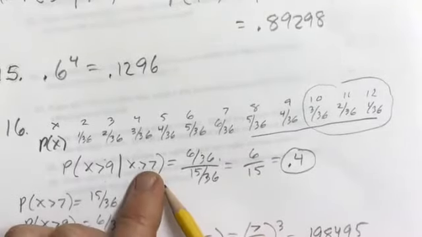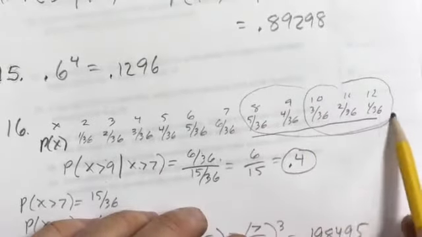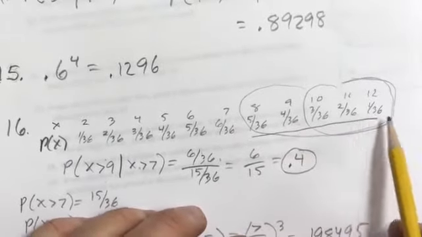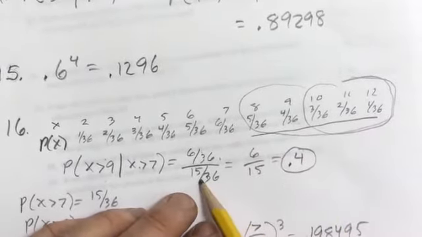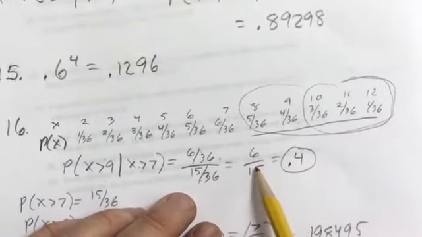What's the probability that it is greater than 7? Greater than 7, you would add up all of these: 5/36 plus 4/36 plus 3/36 plus 2/36 plus 1/36, and that adds up to 15/36. So when you simplify these, it's 6 over 15, or 0.4.